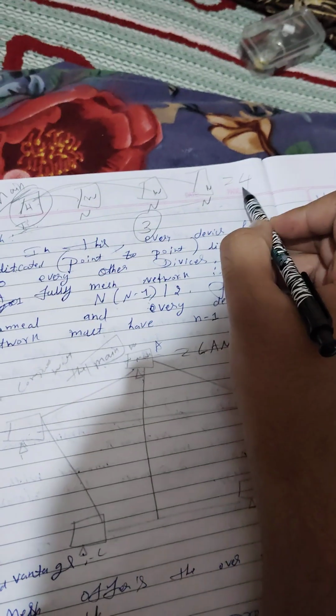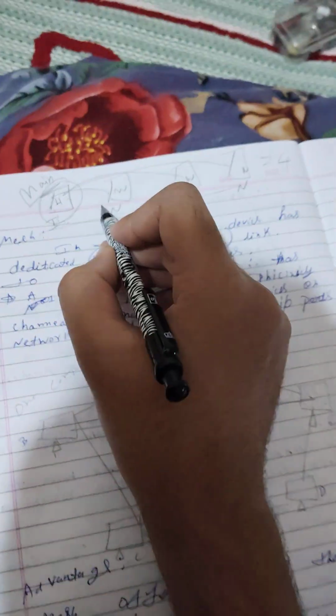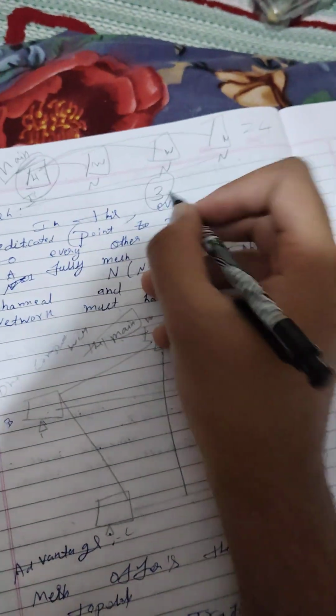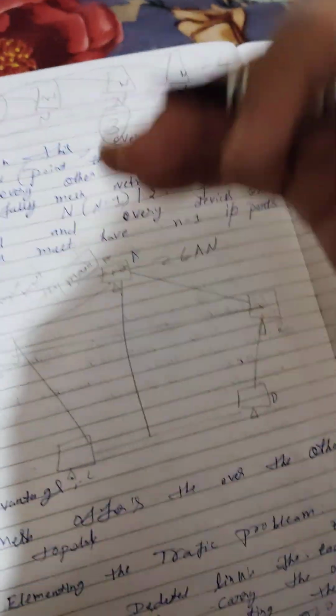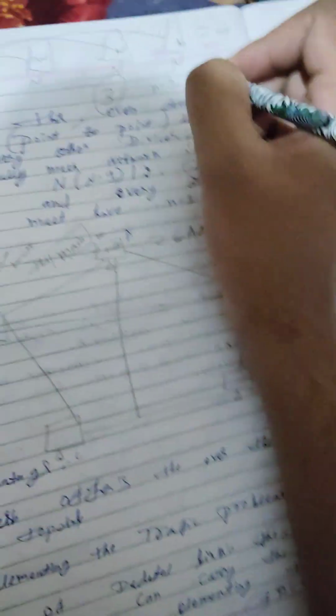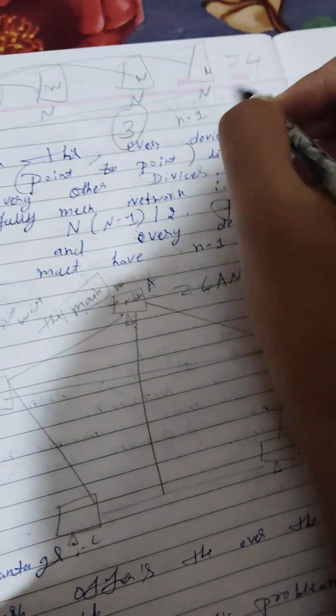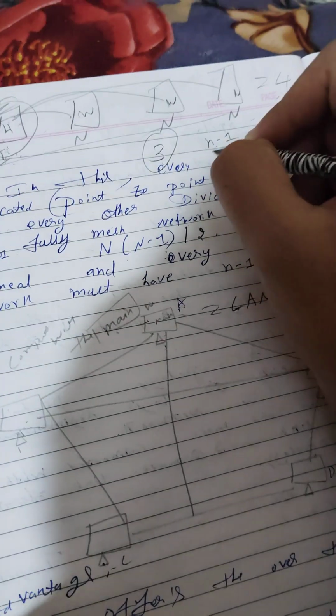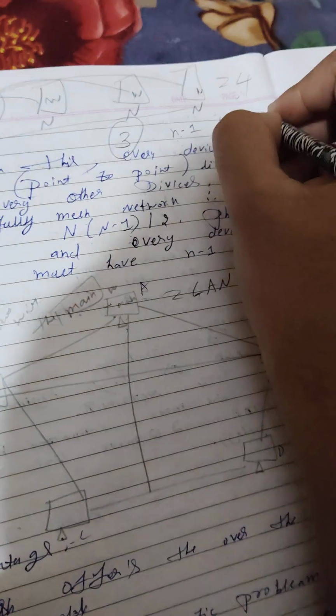So I have told you about the main computer and how it works. Physically we have 4, but logically how many are connected? 3. To find out how many computers are connected, we use the simple formula n minus 1. That's all. Take this: how many devices are there? 4. N minus 1 is equal to 3. That's all.